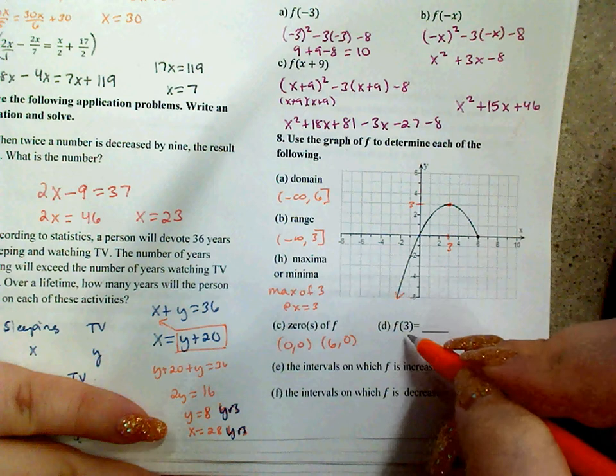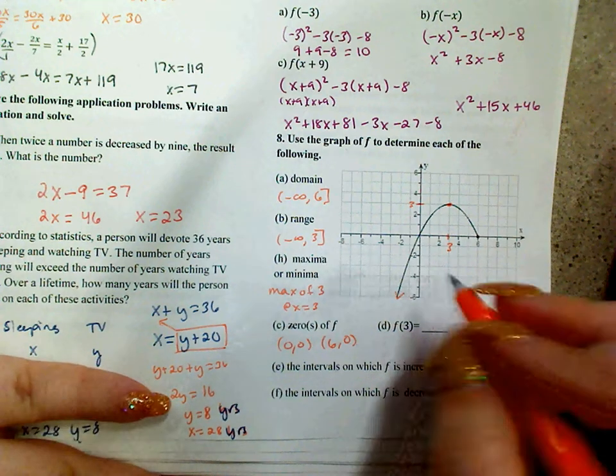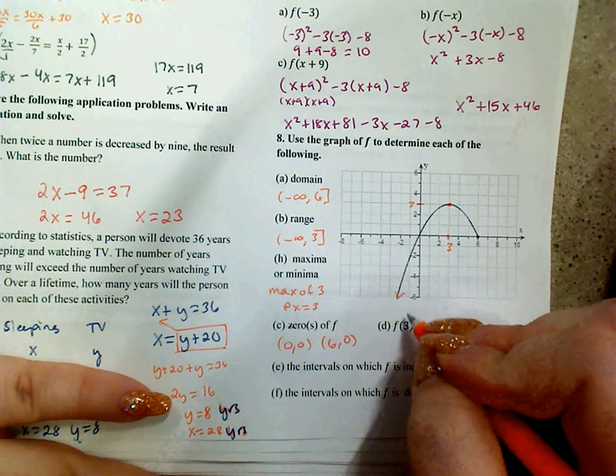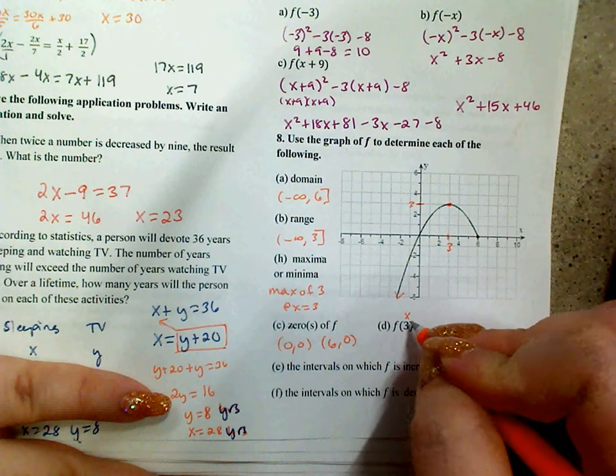F of 3 is the value, the y value when x equals 3. So this is f, remember f of x is just function notation. So x is 3, and this is saying f of x, that's the y value. So when x equals 3, the y value is 3.